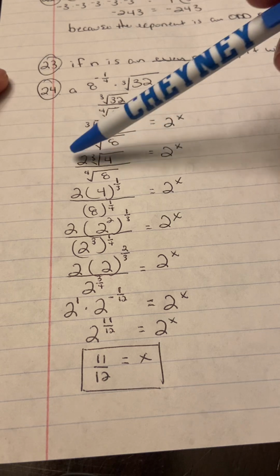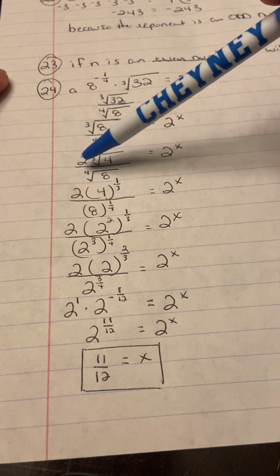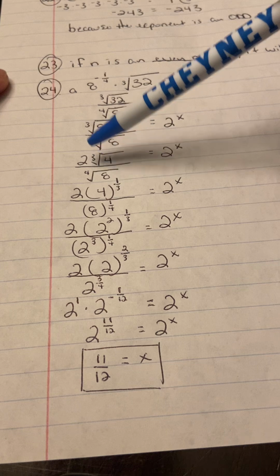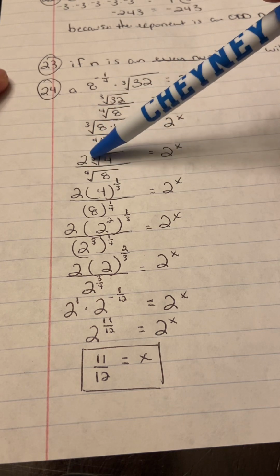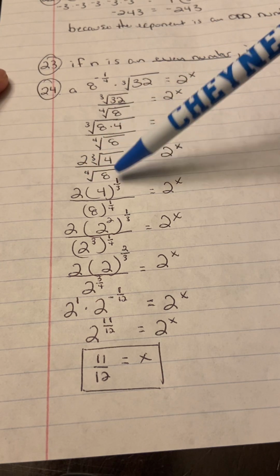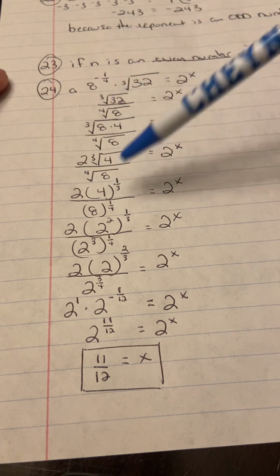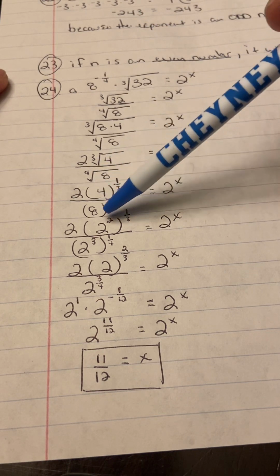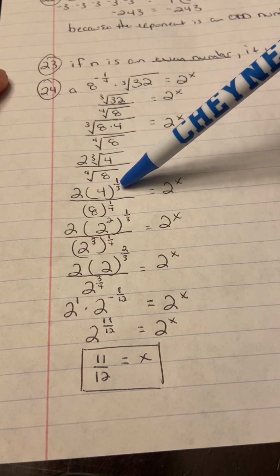So then what did I do next? I was just experimenting with this problem, trying different stuff out, because I want to get my bases the same so that I can create an equation where my exponents can be equal to each other. So I got 2 times the cube root of 4 over the fourth root of 8. Then I put everything back into rational exponents. I don't even know why I did that, just trying something out to see if it was going to work. It did. So 4 to the 1/3 power, and then 8 to the 1/4 power, because that's just how you convert a radical into a rational exponent, right?